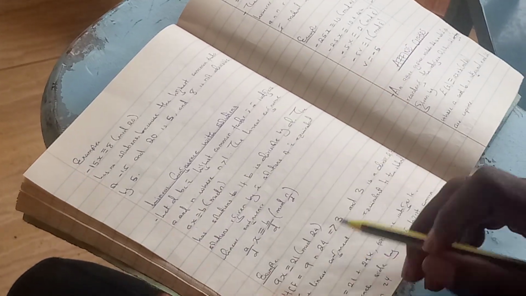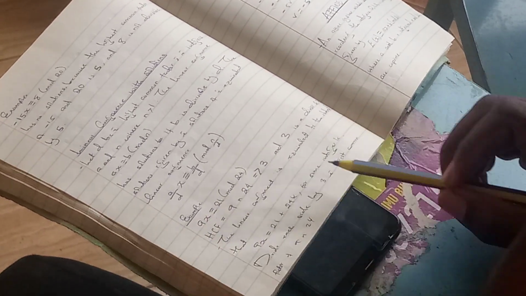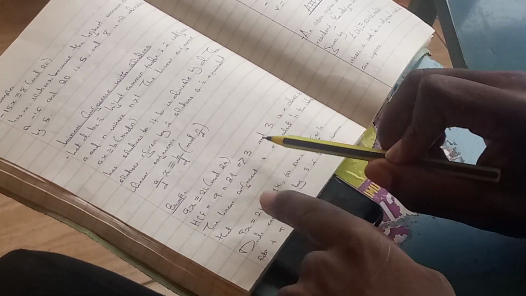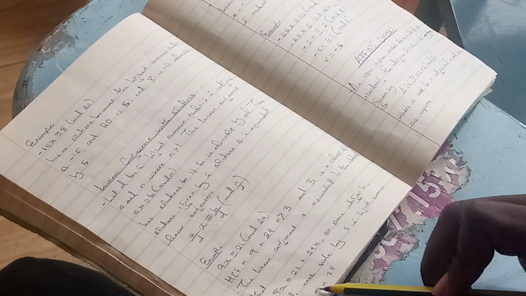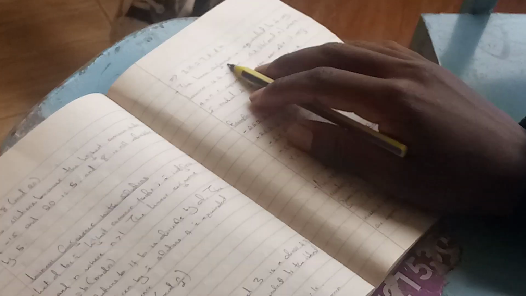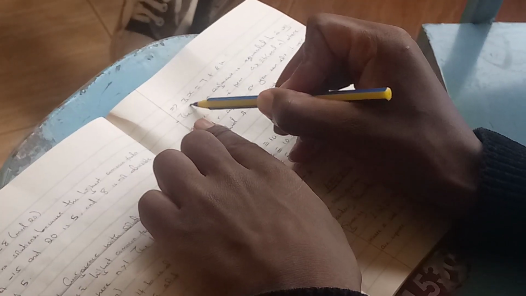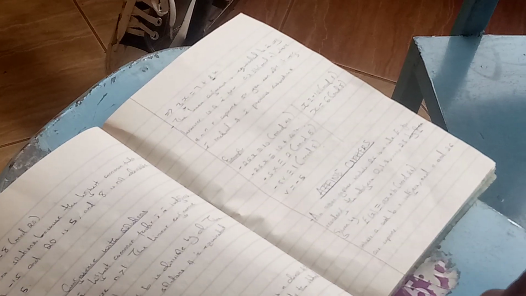So we can use an example of 9x congruent 21 modulo 24. We find that the HCF of 9 and 24 is 3, and 3 is a divisor of 21. So when you divide, 9 divided by 3 becomes 3, 21 divided by 3 is 7, and 24 divided by 3 is 8. So after reaching here, you will find that 3 and 8 are coprime since they don't have a common factor.